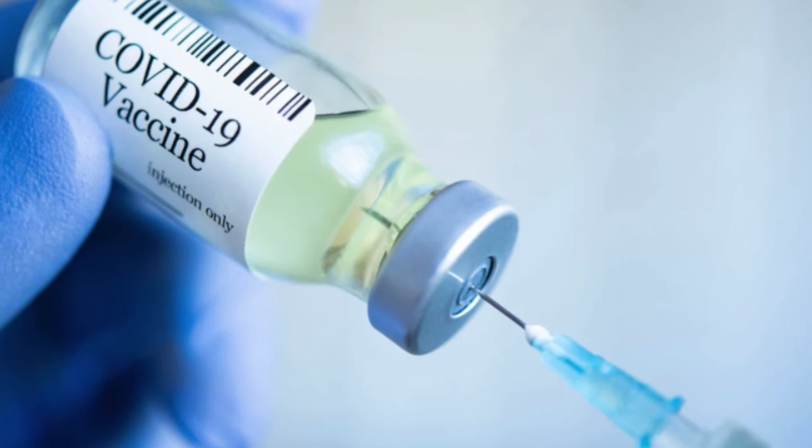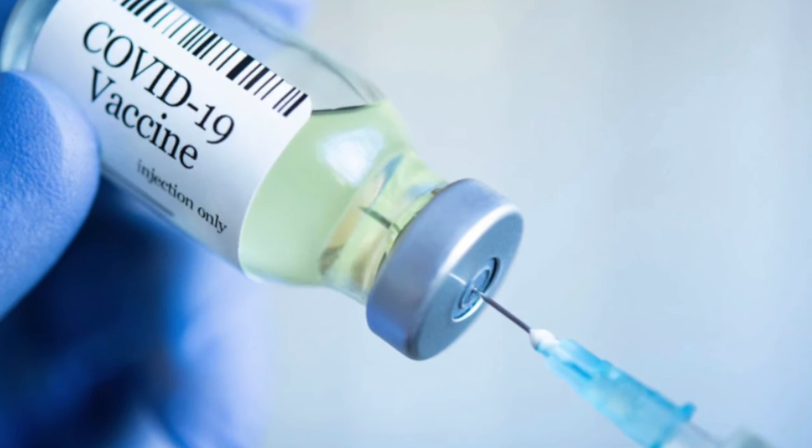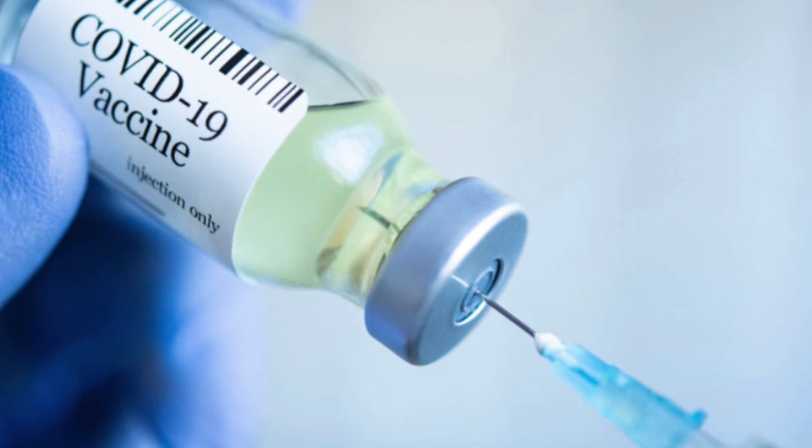Simply put, the vaccine mRNA is translated and teaches our cells to make a protein to create antibodies against the actual virus.